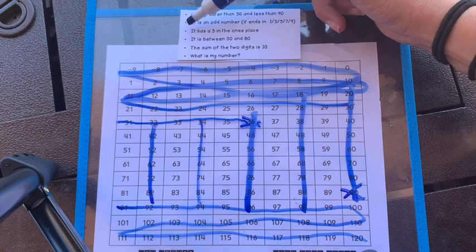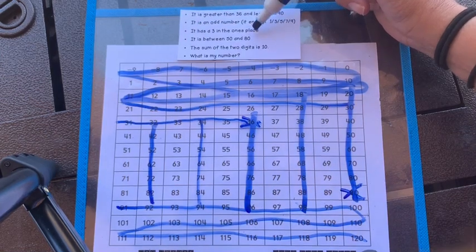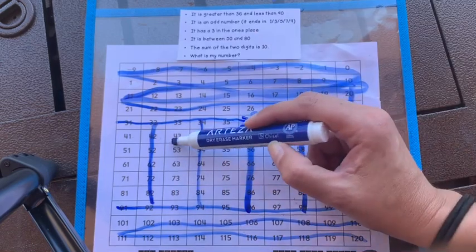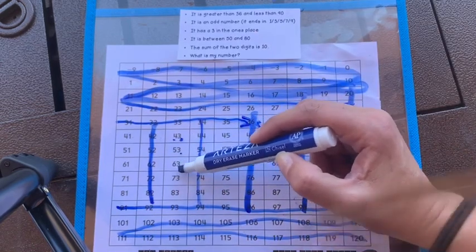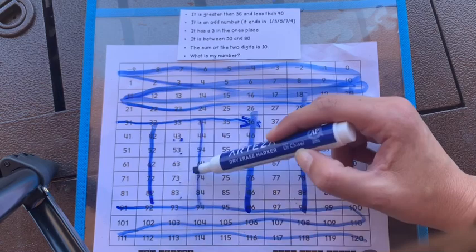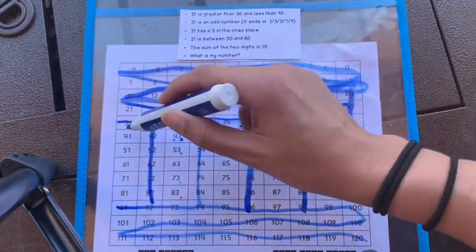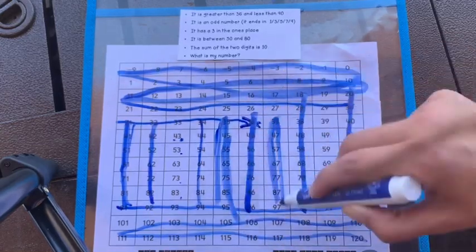I know that my next clue is it has a 3 in the ones place. So that's going to take out a lot for me. A 3 in the ones place. Here's my tens place, here's my ones place, there's a 3, there's a 3, there's a 3, there's a 3, there's a 3. That means this is it. These 5 numbers are all I have left, which is cool because I still have 2 clues left. So I'm going to get rid of everything else.